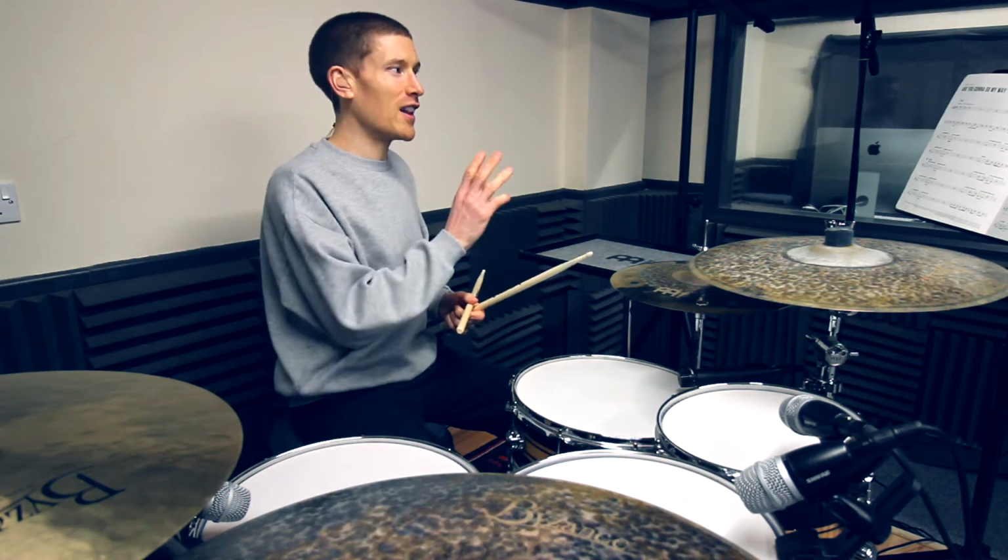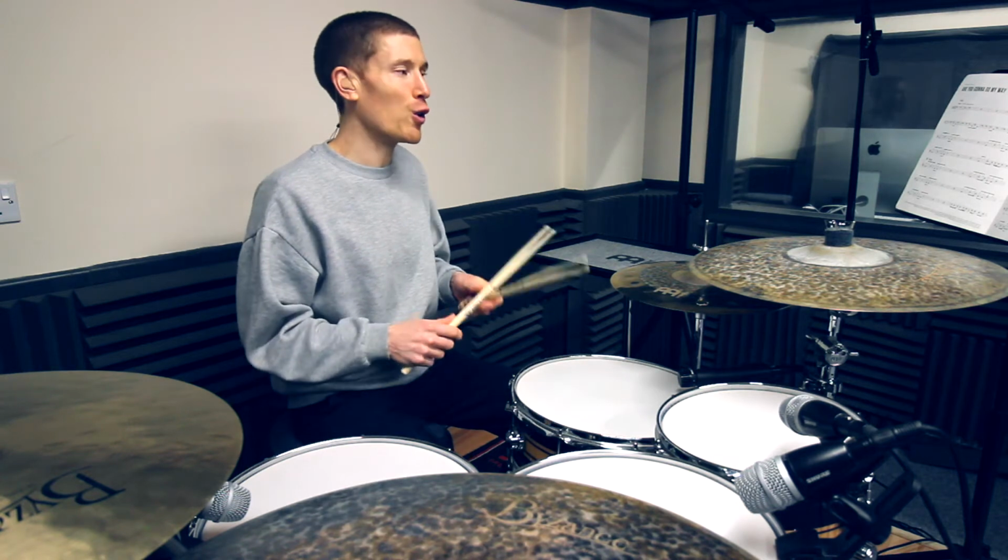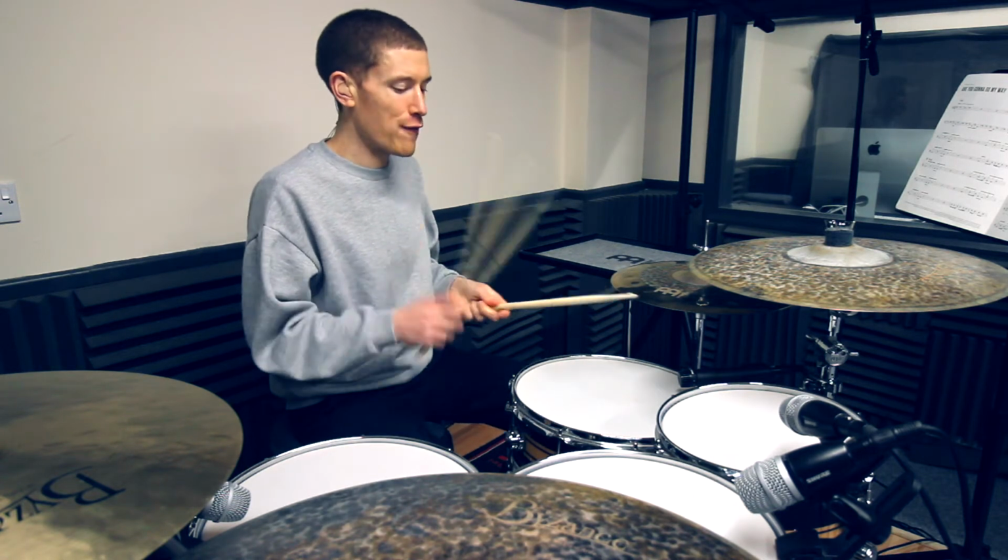Okay, so that first line, hitting all the downbeats with your hands, and then just bringing that bass drum on the and in bar 4. We got 1, 2, 3, 4.